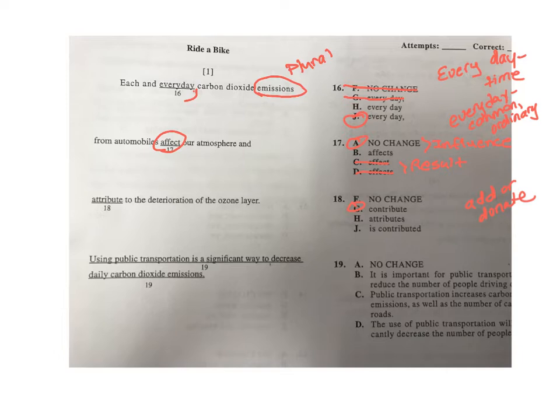Number 18, looking at my choices, I can see it's looking for the right word. So I went down through here and said, these are really close. And that's what the ACT loves to do. A lot of these, you could go like, that doesn't even make sense. But when you just look at the words, contribute and attribute, they look similar, and so you're like, oh, I'm just going to guess here. Well, when you look at the words, contribute means to add, which is what we need in the sentence. But attribute, that's what a person is like.